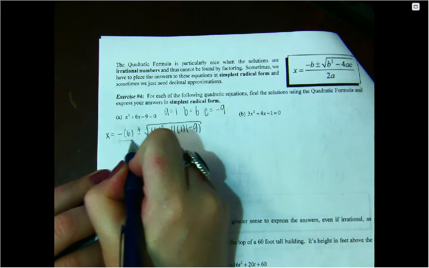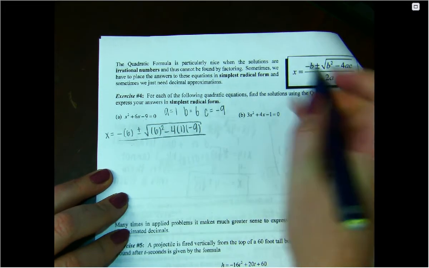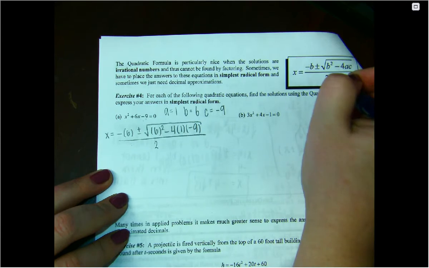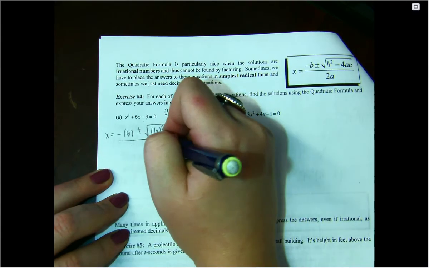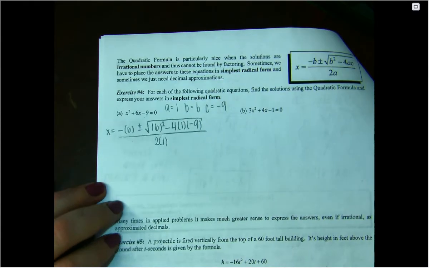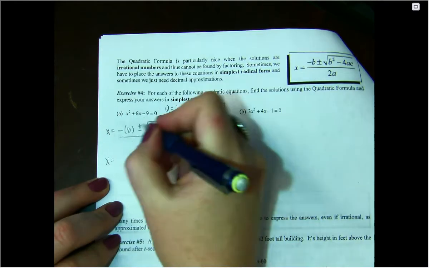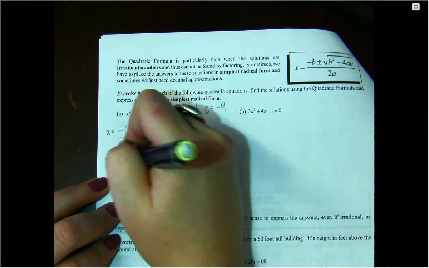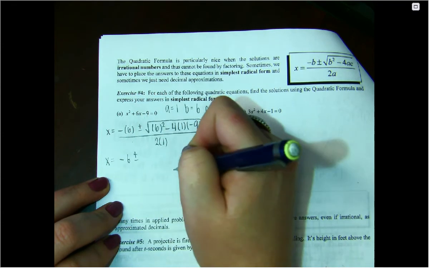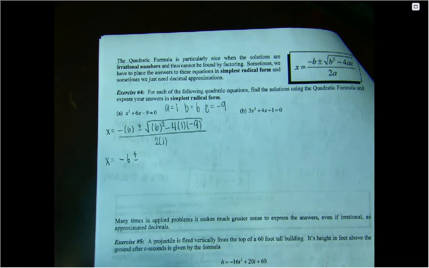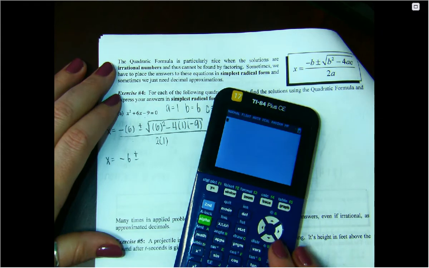Okay, all of this is going to be divided by 2 times a. A is 1. Okay, so let's simplify out here. So nothing to simplify here. Negative 6 just turns into negative 6. Plus or minus, I'm going to simplify just underneath the radical.